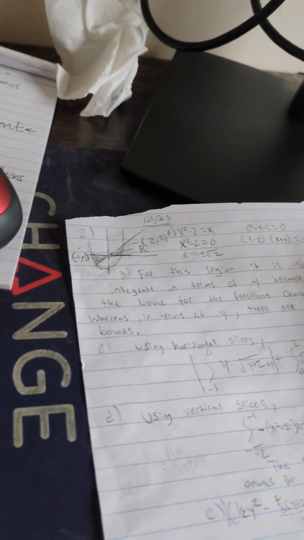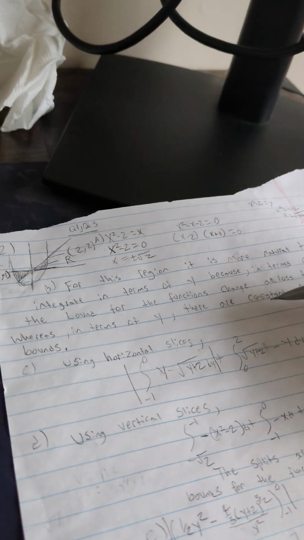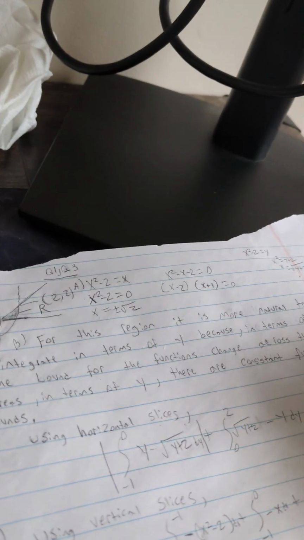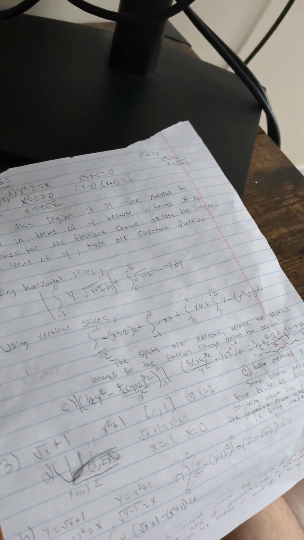So I have said for this region, it is more natural to integrate in terms of y, because in terms of x, the bounds for the function change across the interval, whereas in terms of y, there are consistent function bounds. So using horizontal slices, question 3, this kind of showcases what I'm talking about.